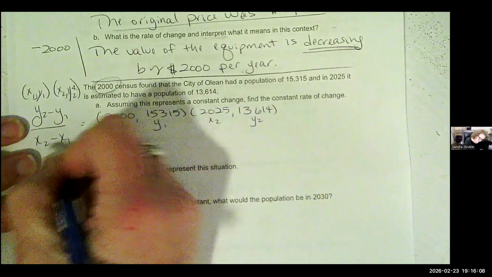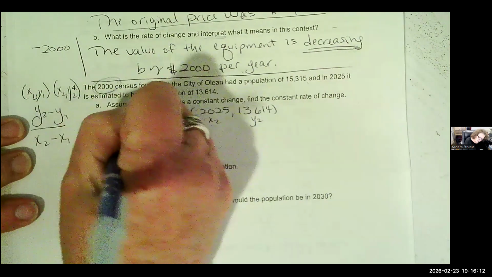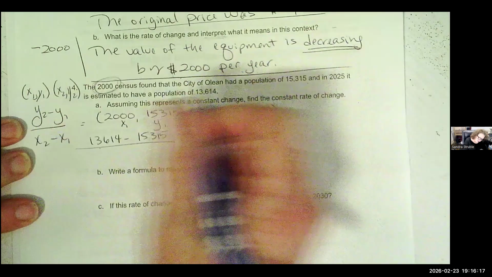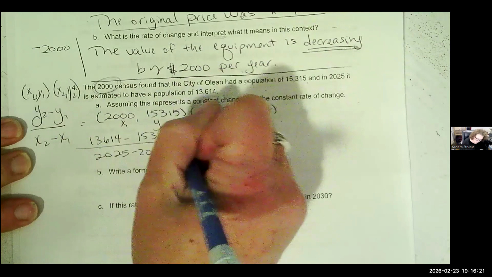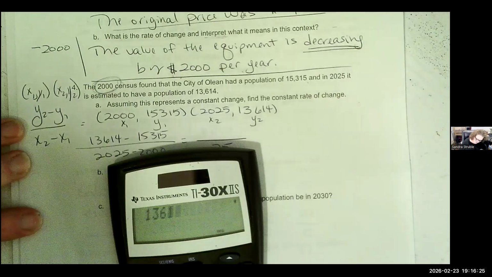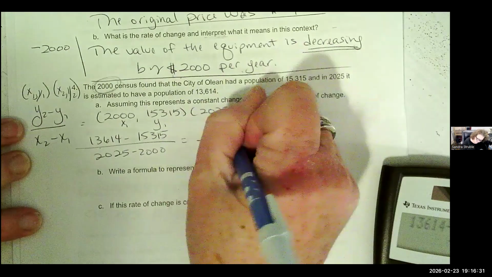13,614 minus 15,315 divided by 2025 minus 2,000. 13,614 minus 15,315 is negative 1,701, and 2025 minus 2000 is 25. Go ahead and divide. Negative 68.04.